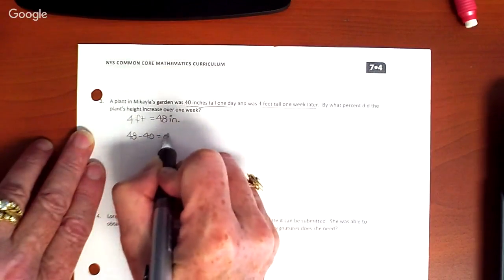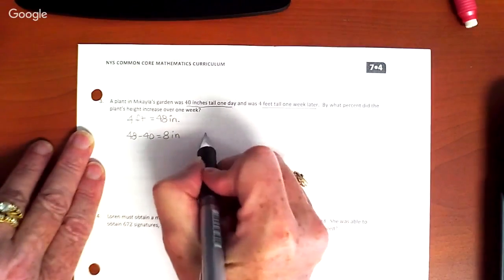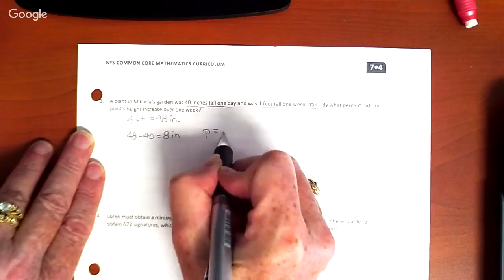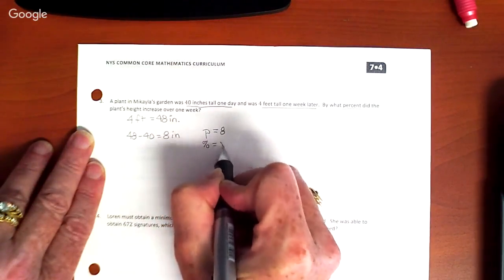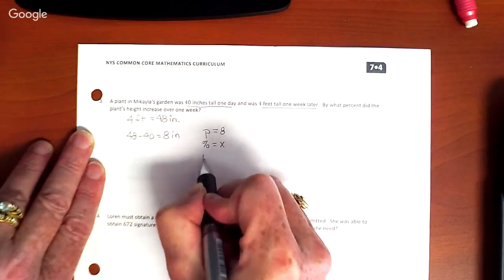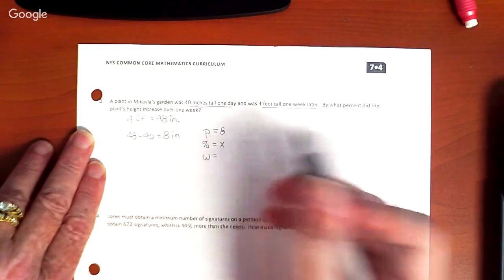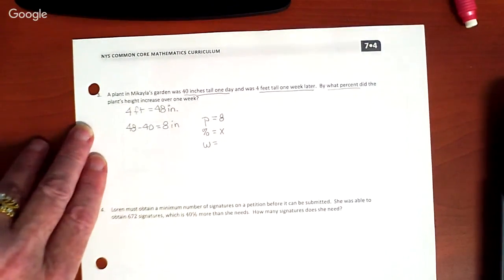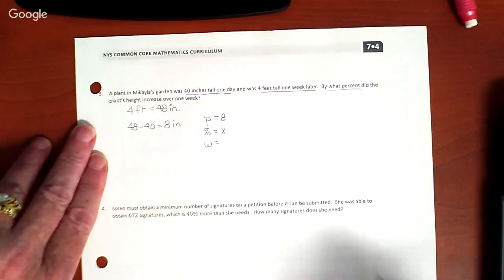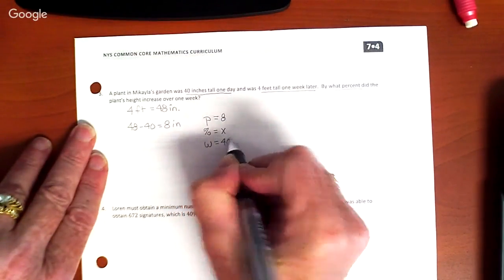So it grew 8 inches in 1 week. So our P is 8. We are looking for our percent. Our whole is what we started with. In other words, it's a percent increase. That is what this problem is working with. So our whole is 40 inches because that's what it started with.